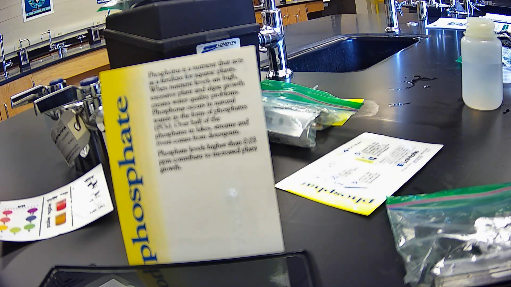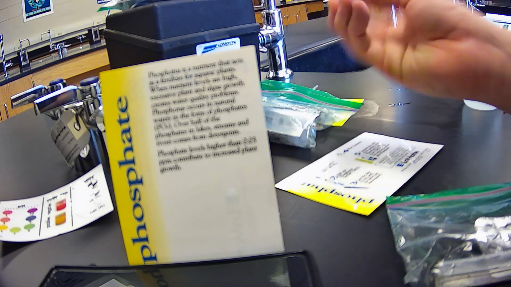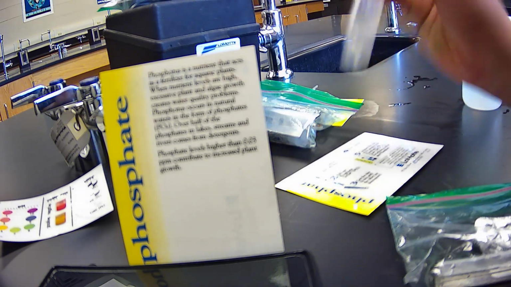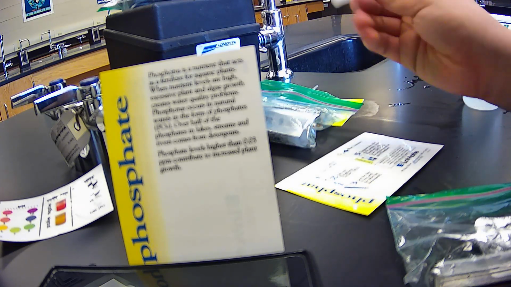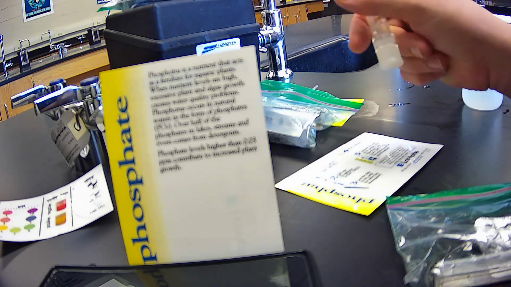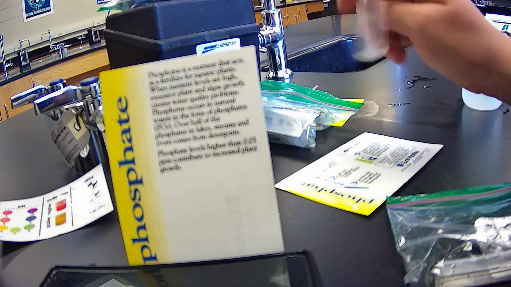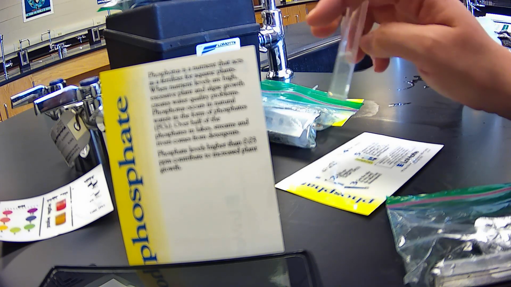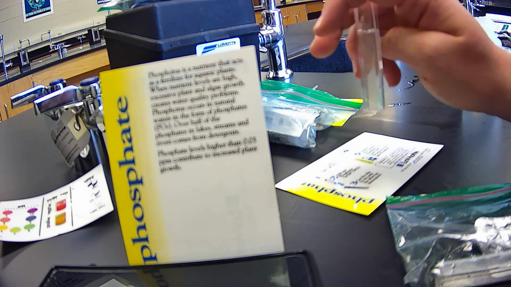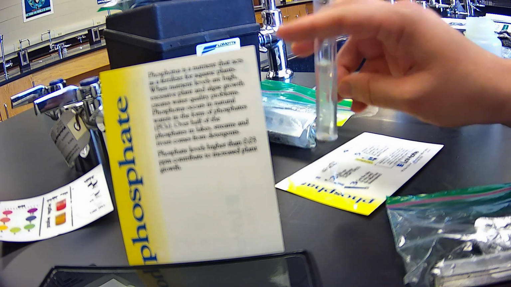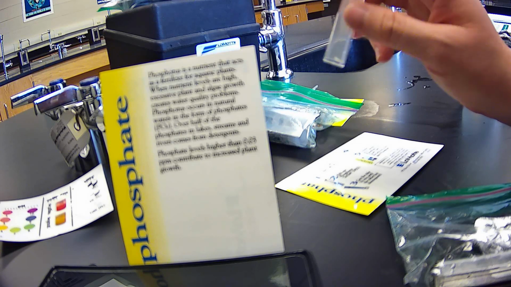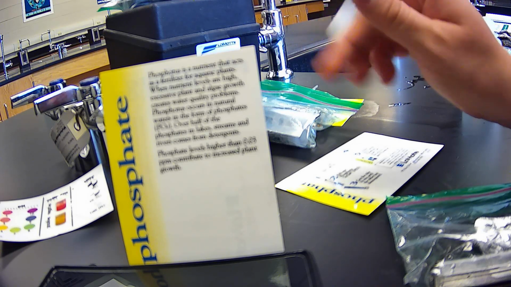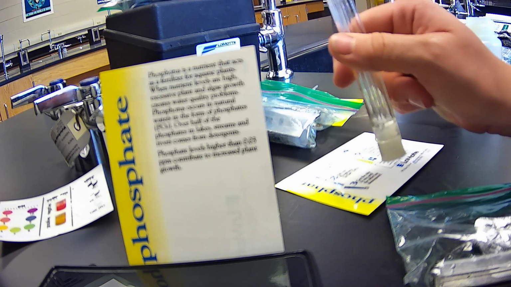Okay. All right, and as I'm mixing this phosphate, let's take a look at this. Phosphate is a nutrient that acts as a fertilizer for aquatic plants. When nutrient levels are high, excessive plant and algae growth creates water quality problems. Phosphorus occurs in natural waters in the form of phosphates, or PO4, with over half of the phosphates in lakes, streams, and rivers coming from detergents. Phosphate levels higher than 0.03 ppm contribute to increased plant growth.